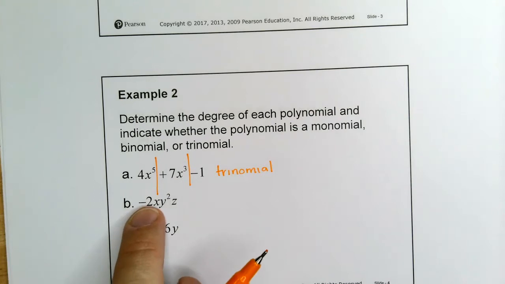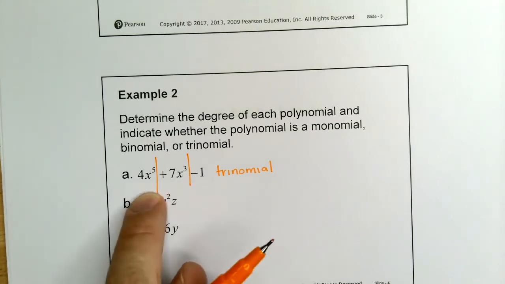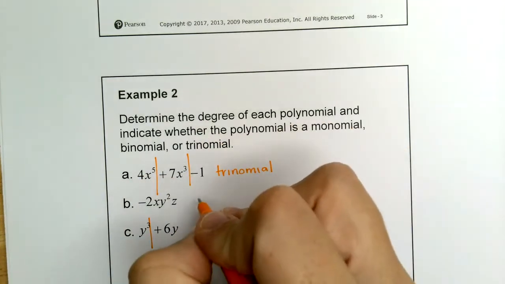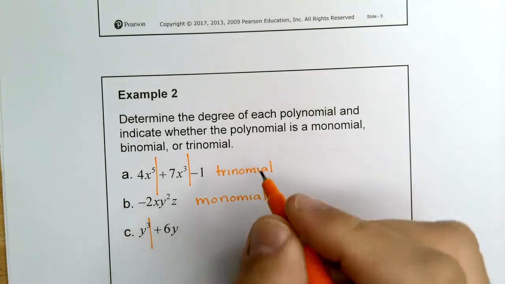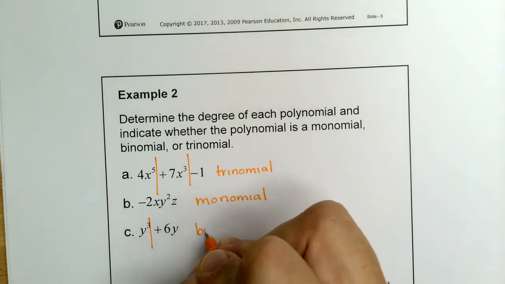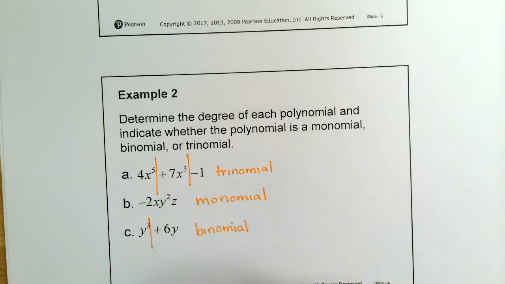This, even though there are 1, 2, 3, 4 parts to this one, it is one term because none of it is separated by plus or minus. So this is a monomial. Y to the third plus 6y is a binomial, 2 parts. And now we're going to count the degrees.